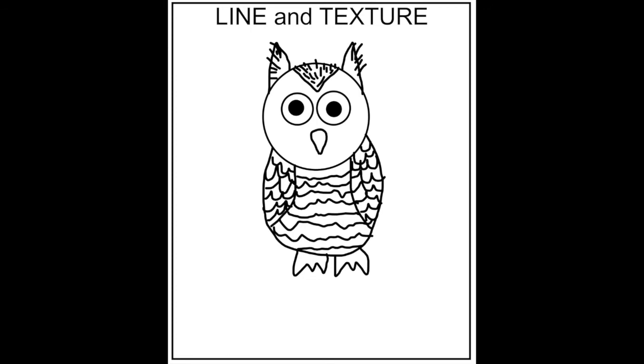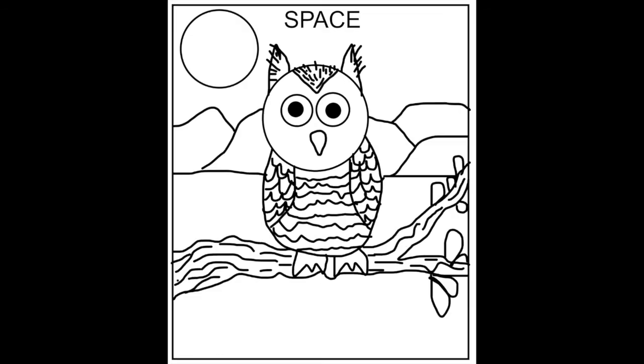Next, we will focus on line and texture. Use lines to create texture. Repeat lines to make the owl look fluffy, furry, or feathery. We can even use the element of art called space. Let's make the owl look up close and something else look far away. Perhaps a lake, pond, field, mountains, hills.